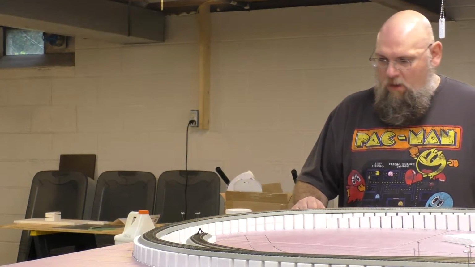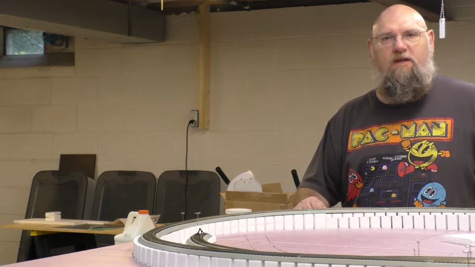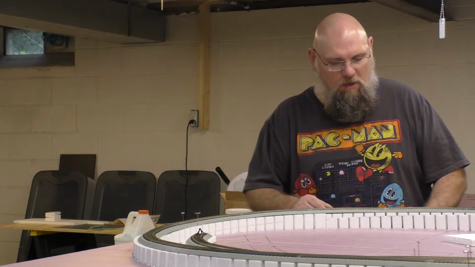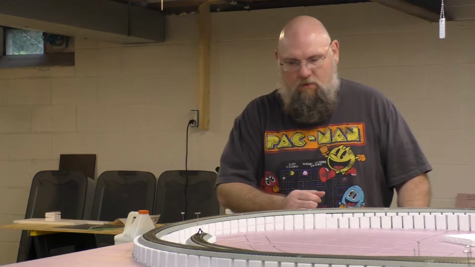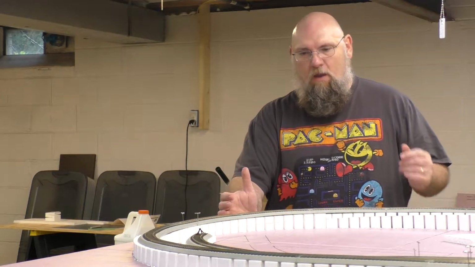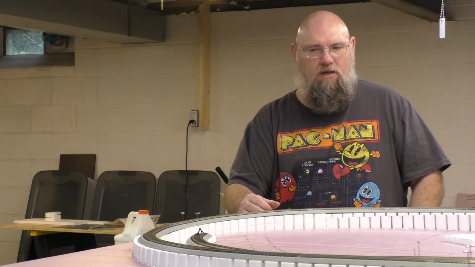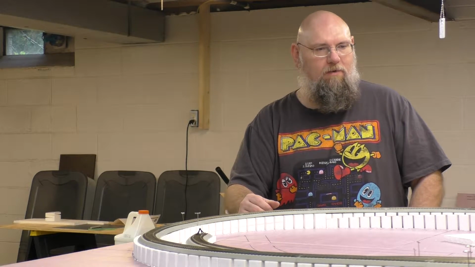Back to my layout. I'm making some slow and steady progress here on the layout. Right now I am working on this little section right here. I kind of changed up my design a little bit, and what I talked about was, when you do model railroading, you always change things up.